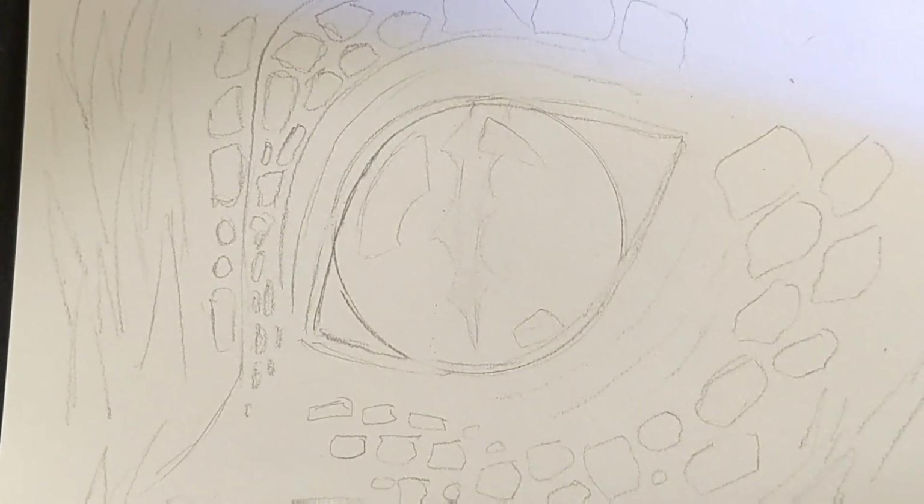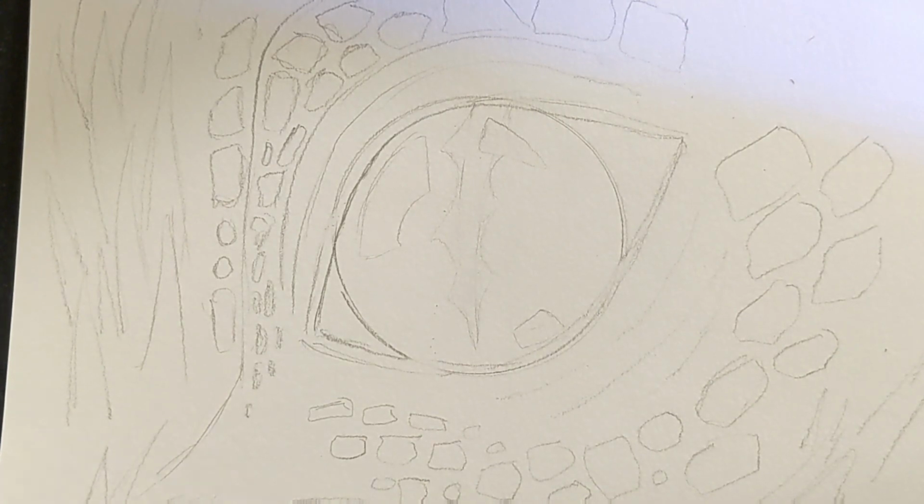All right, fantastic. And there's our roughed out drawing ready for color.